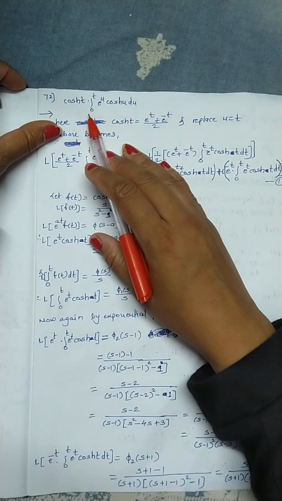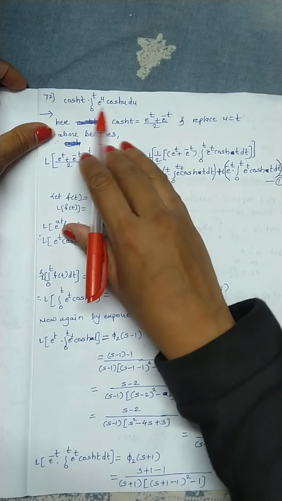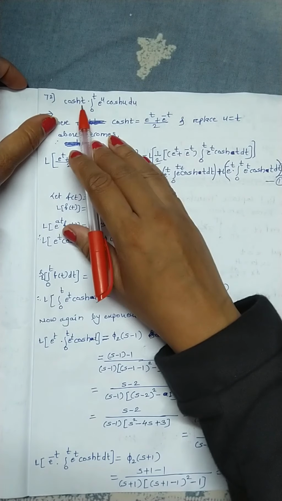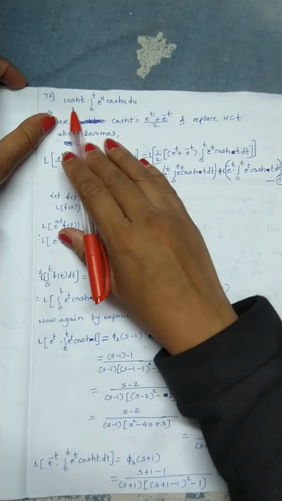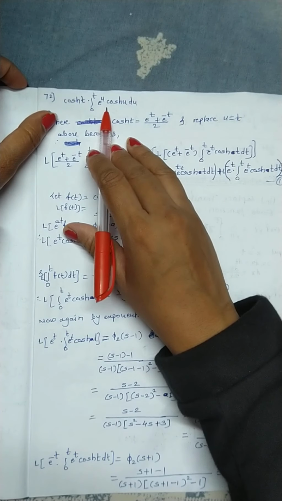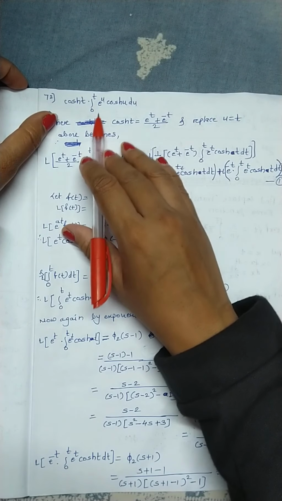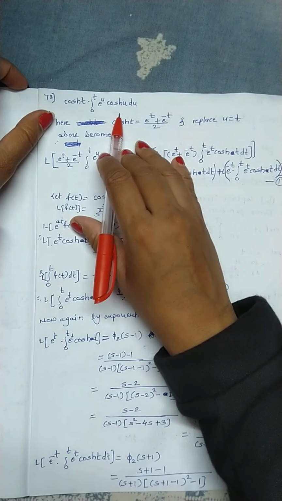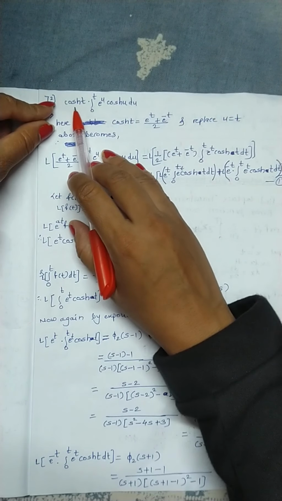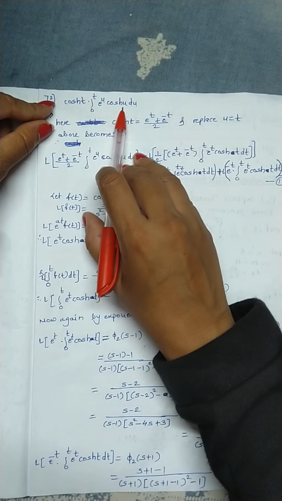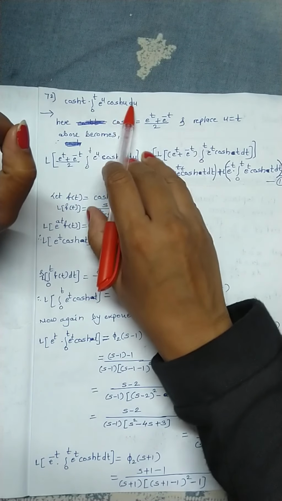Okay, now consider the next example. We have to find the Laplace transform of this function. What is this function? You have to first observe. In this function there are two functions. One is cos hyperbolic, which is outside the integration, not inside it, and the integration goes from 0 to t. This is one function, it is the integration. Inside the integration also cos hyperbolic is there, and it is in terms of u.